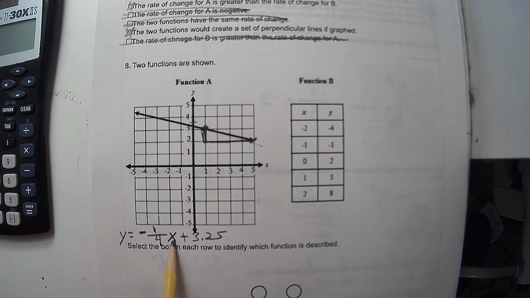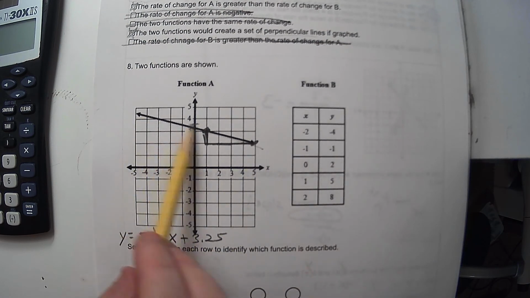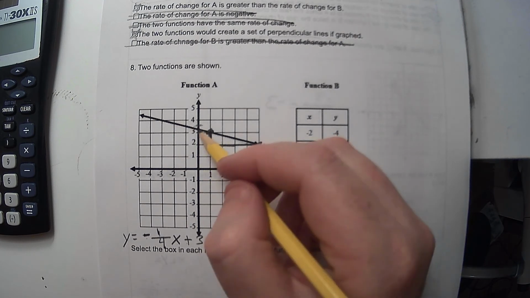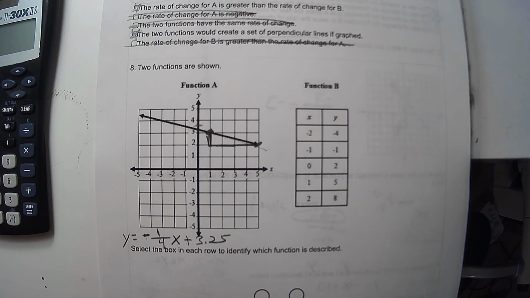All right, so we're going to have that as our formula. Y equals negative 1/4 x, and again, that's my 1, that's my 4, it's sloping down, so it's negative, plus, and we're just going to say 3.25. It's not quite to 3.5, so we're going to round it off to that.